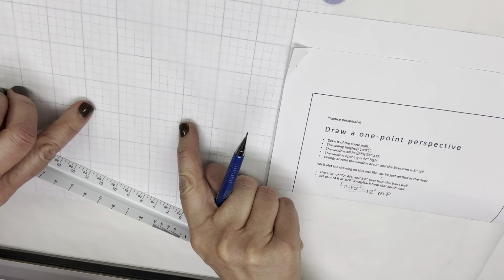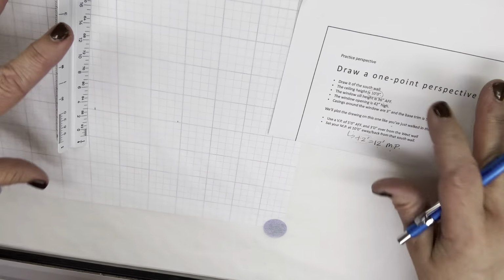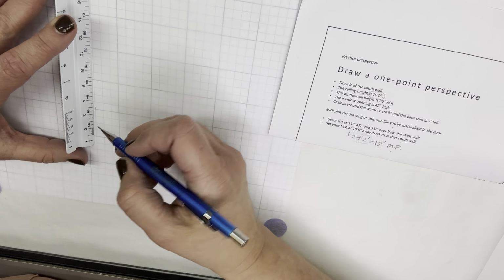So that indicates the width of the back wall, and we know from our directions that we had a 10 foot high ceiling height.